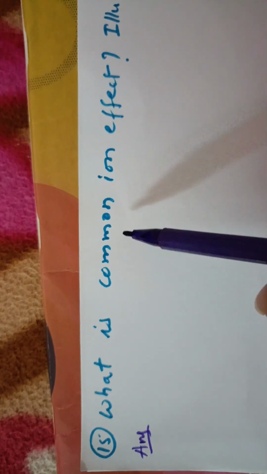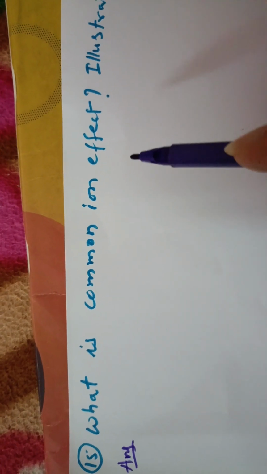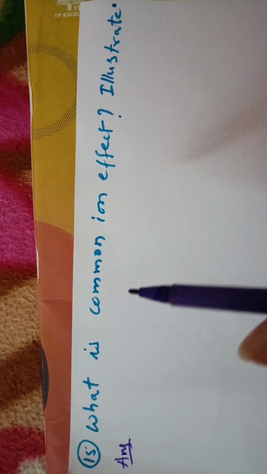I wrote that question here. What is common ion effect? Illustrate. Illustrate means give the explanation. This question belongs to the chemical equilibrium chapter.